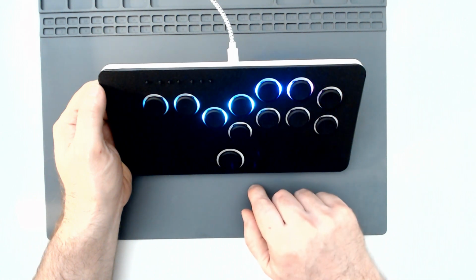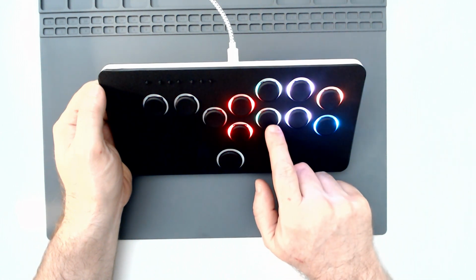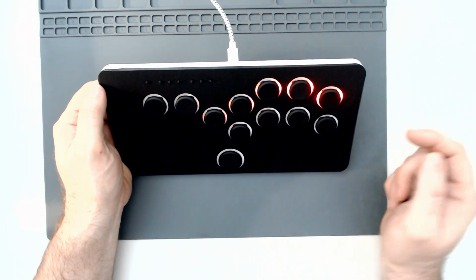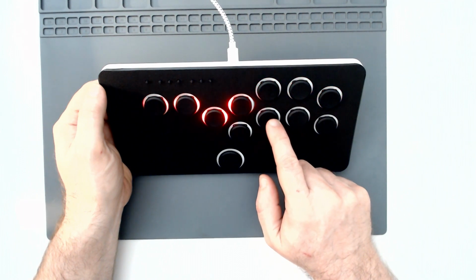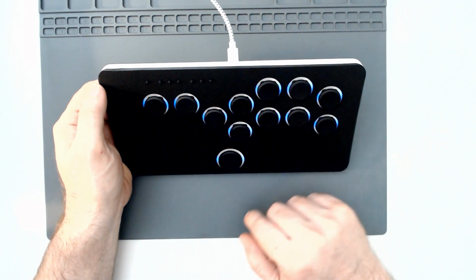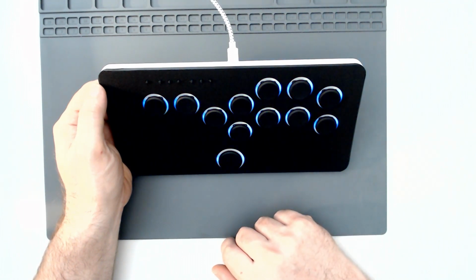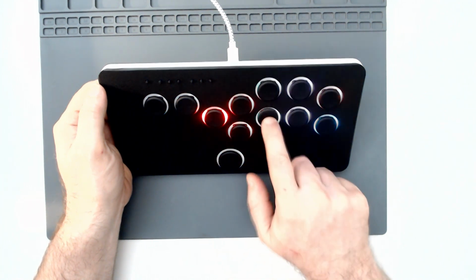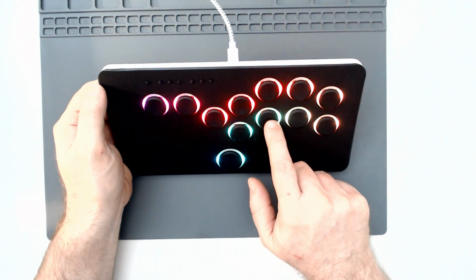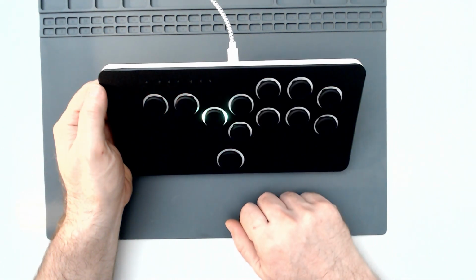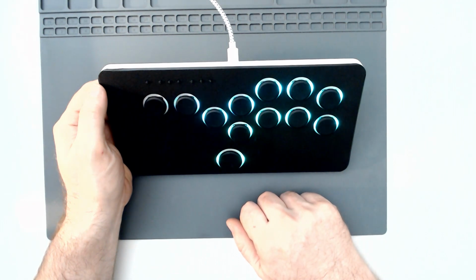Number 5, number 4, number 3, and number 2, which is just your standard rainbow. Number 1, which I like a lot. I think that's a very cool effect.